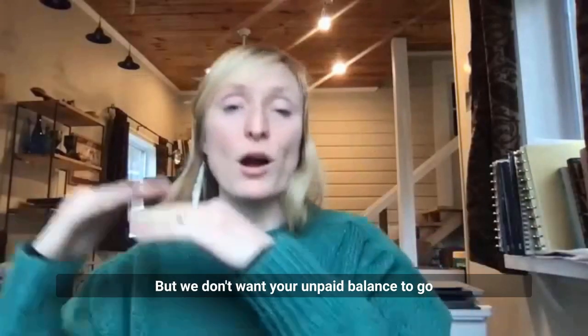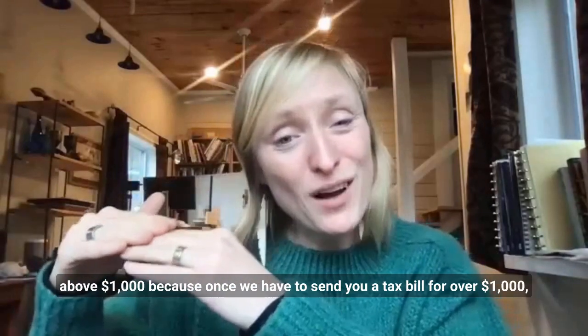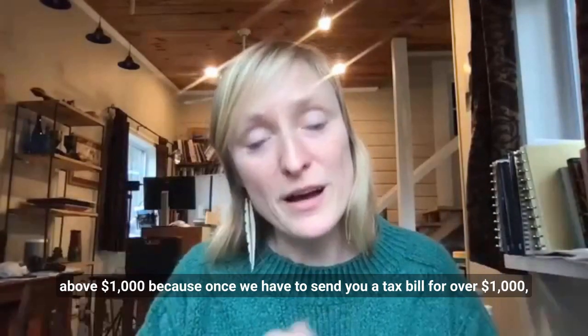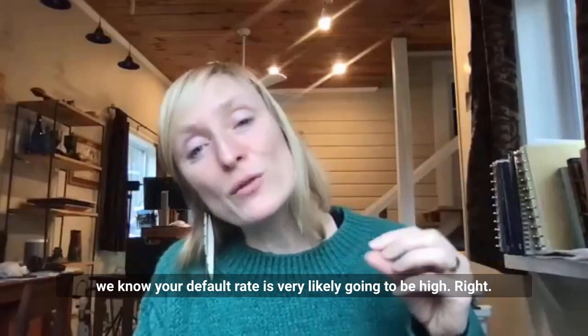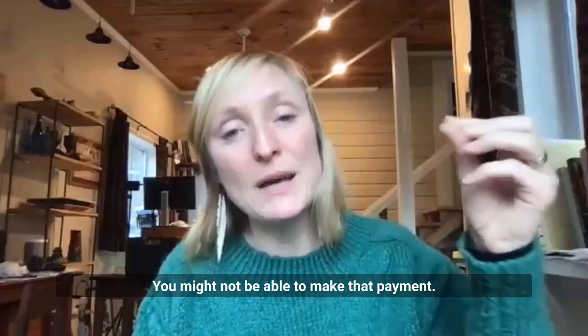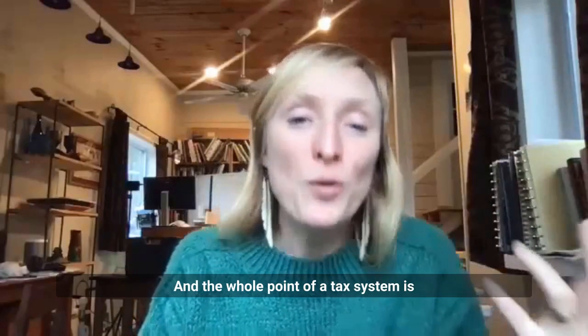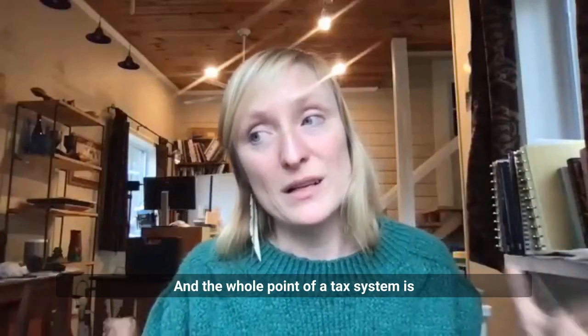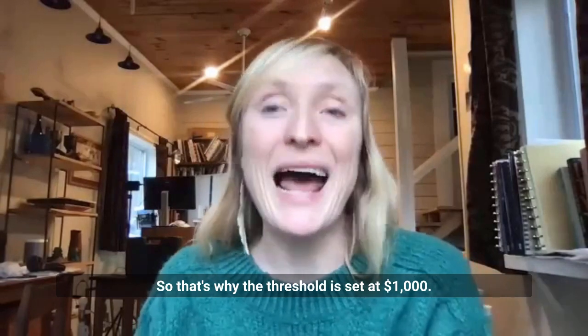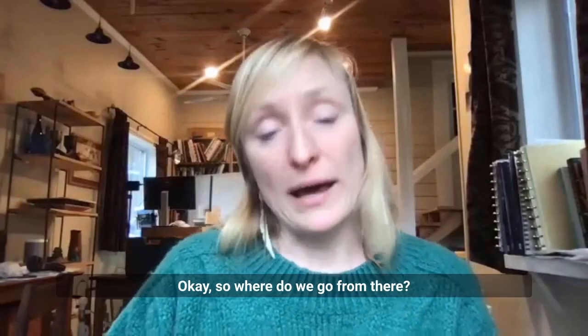But we don't want your unpaid balance to go above $1,000, because once we have to send you a tax bill for over $1,000, we know your default rate is very likely going to be high, right? You might not be able to make that payment. And the whole point of a tax system is that the taxes actually do need to get paid. Okay. So that's why the threshold is set at $1,000.